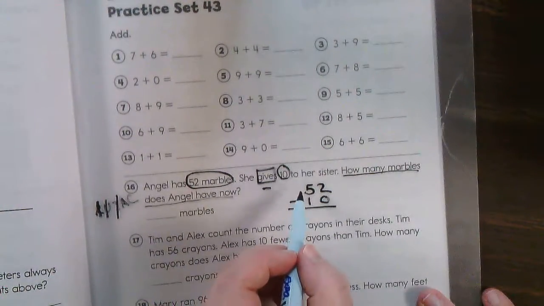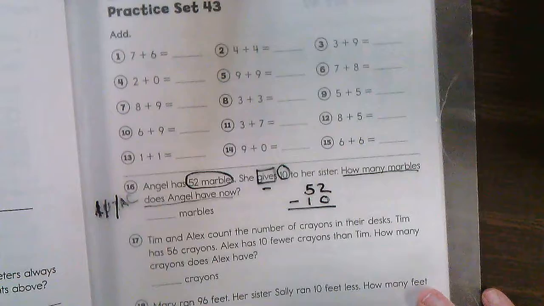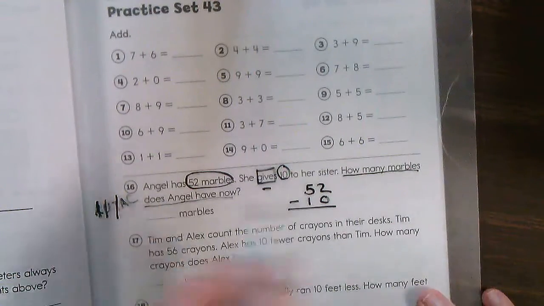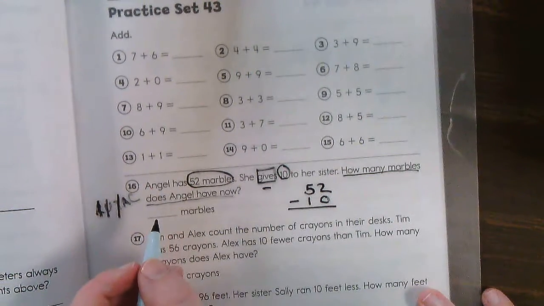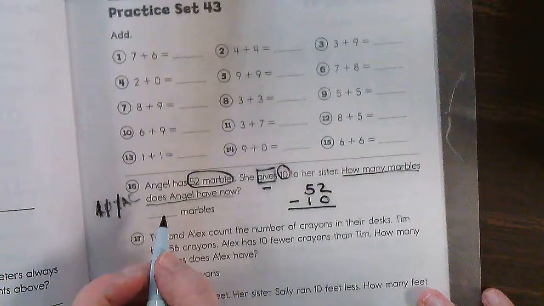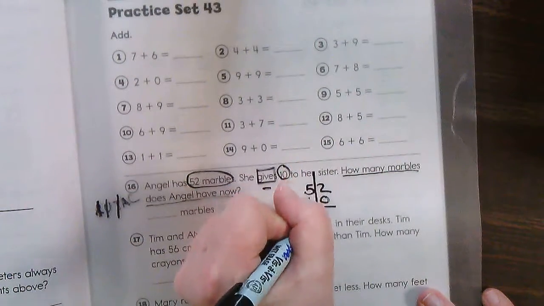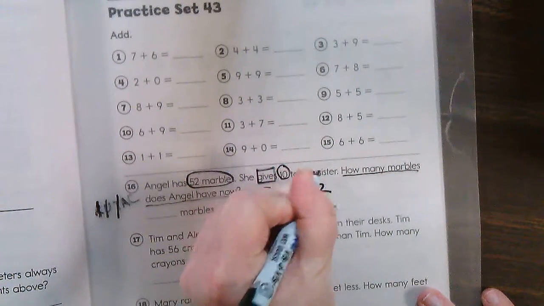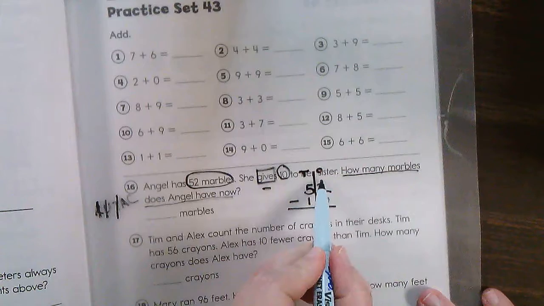I could go to 52 on my number grid and go up 10 to get my answer. But I'm going to show you, and I might use that to check. I'm going to show you how we subtract. We start with our ones digit, and I'm getting a little messy here. Got my tens and my ones, and I start with the ones digit.